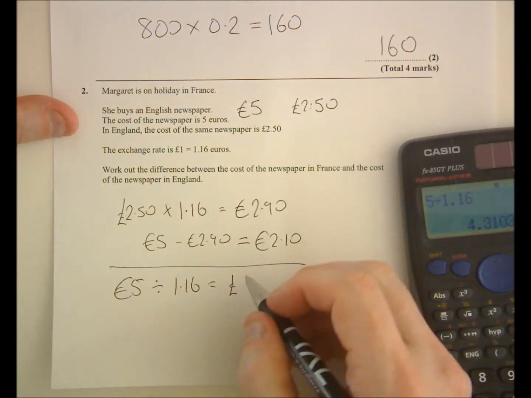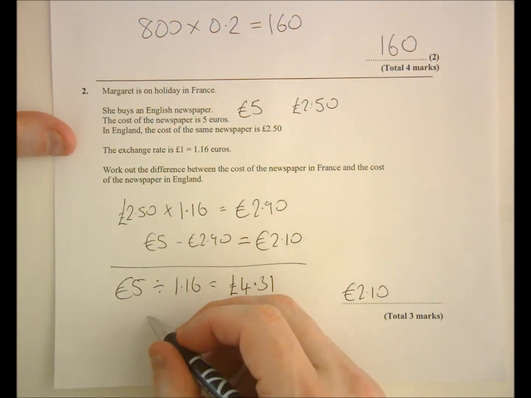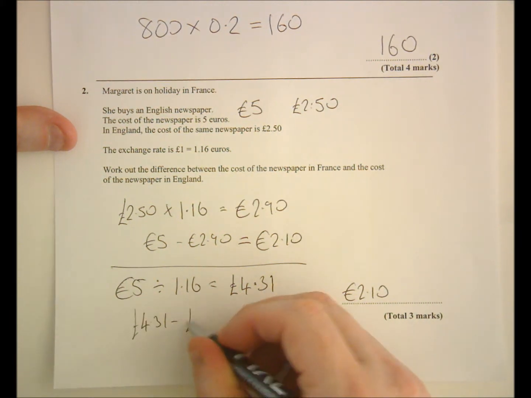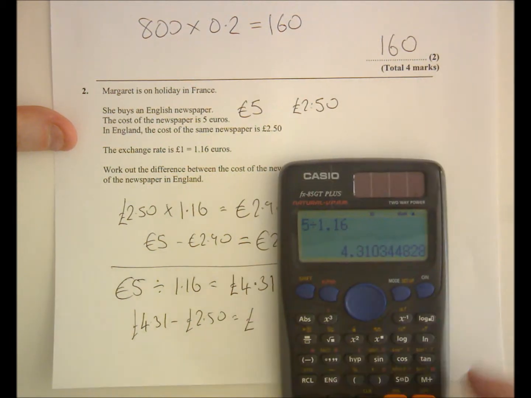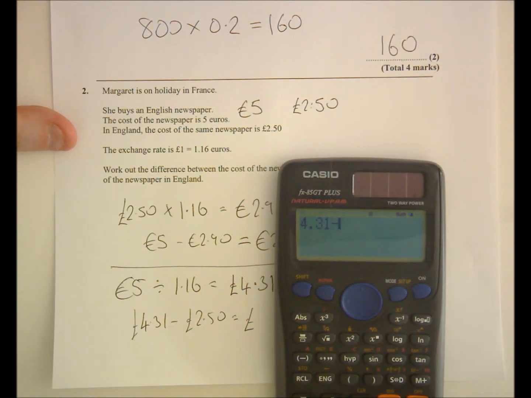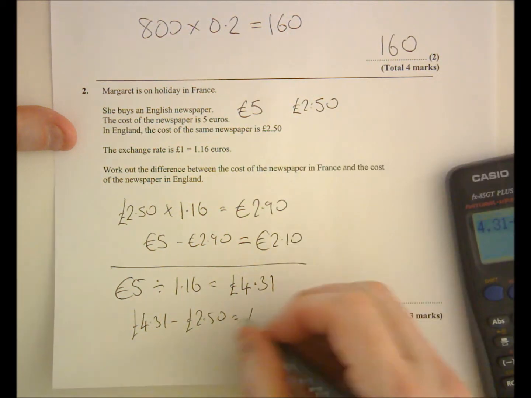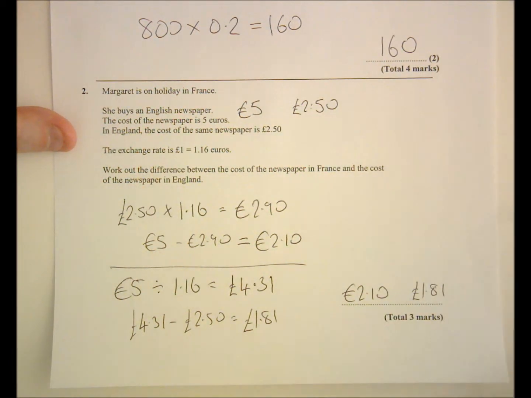You then again do the difference. And that gives you a difference of £1.81, which again would give you a third mark. So there are two routes to the answer there. This route and this route both are acceptable.